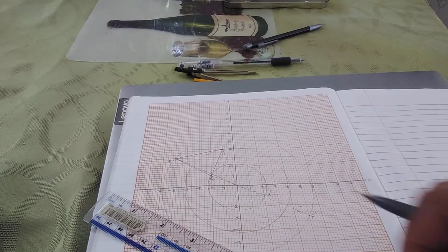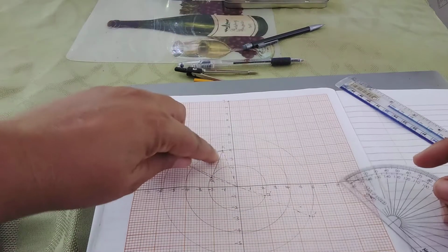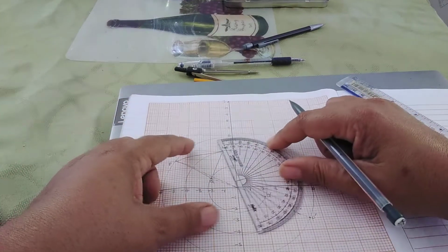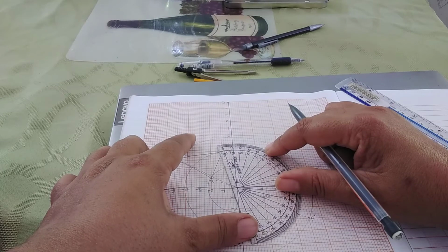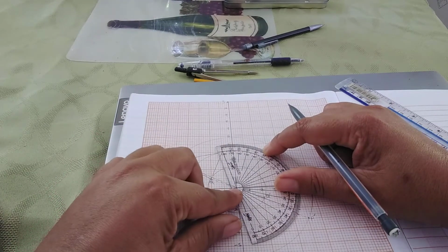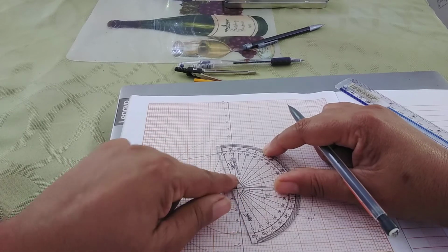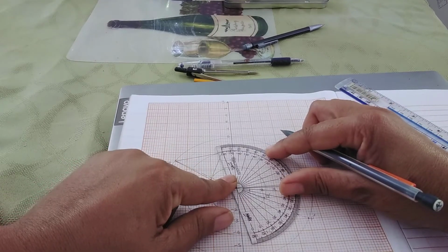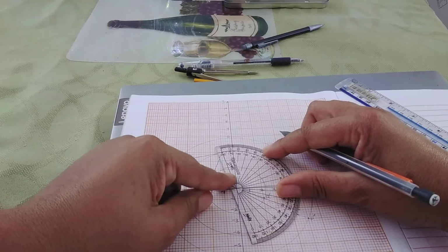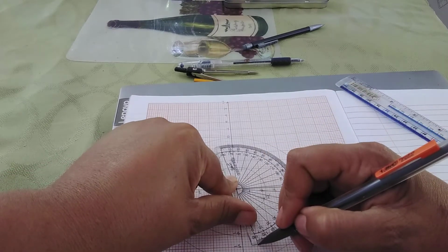And the next one is R. So the broken line is here. And I'm going to place the protractor right there, at the center of rotation. I want to make sure it is accurate to the T. 180 is right here.